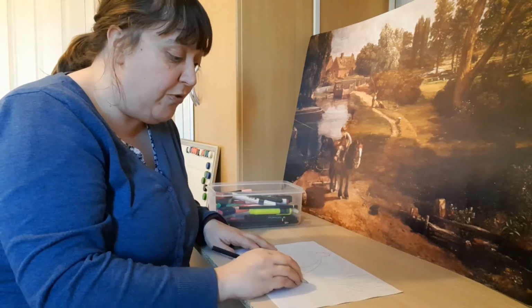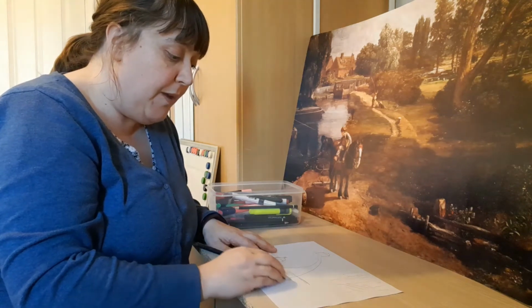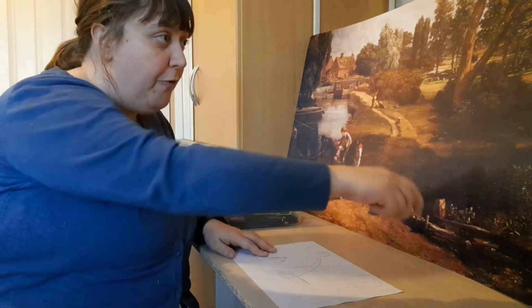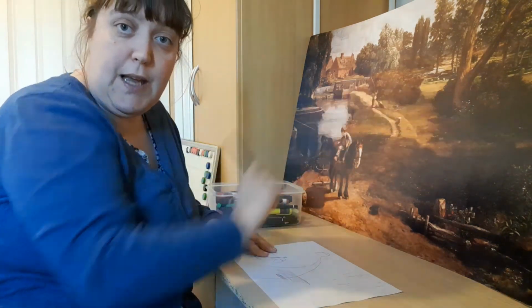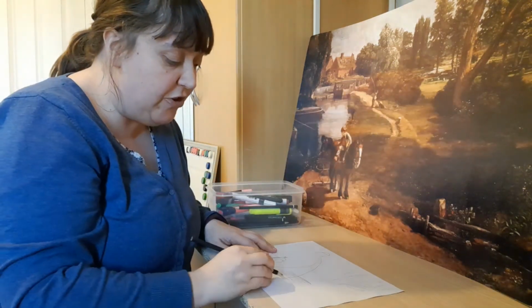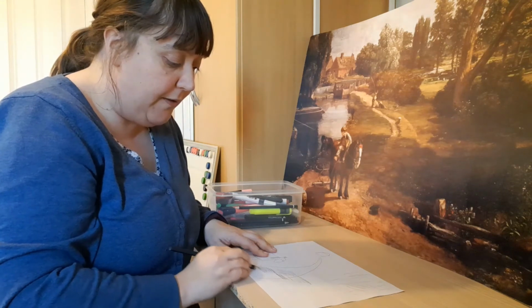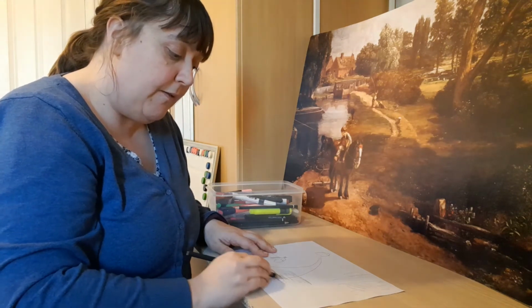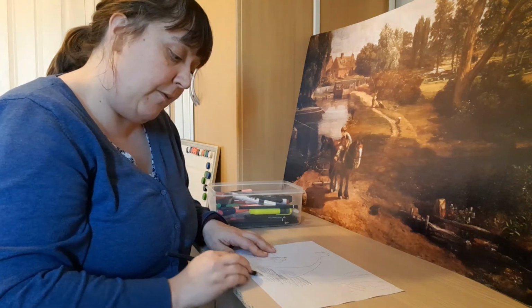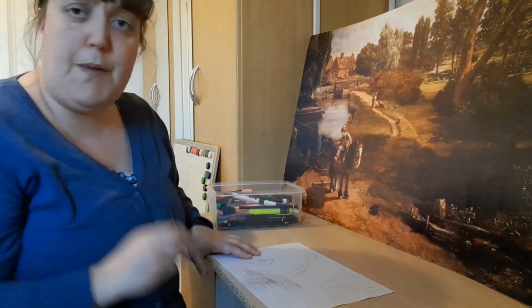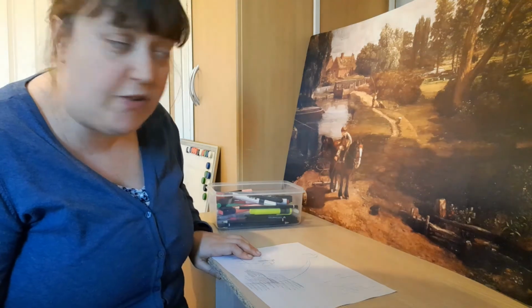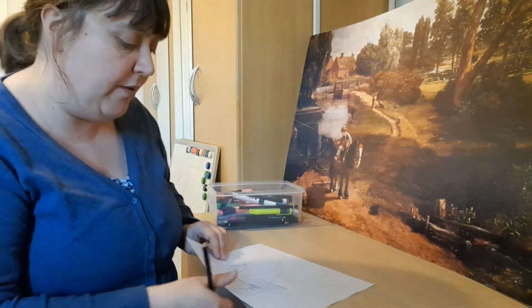So I'm going to draw some shadows coming across the path from this side, because there's trees over here that we can't see, and they're making a big shadow across the path. This is my big shadow. Maybe you can have a look and see where else you can see some shadows.